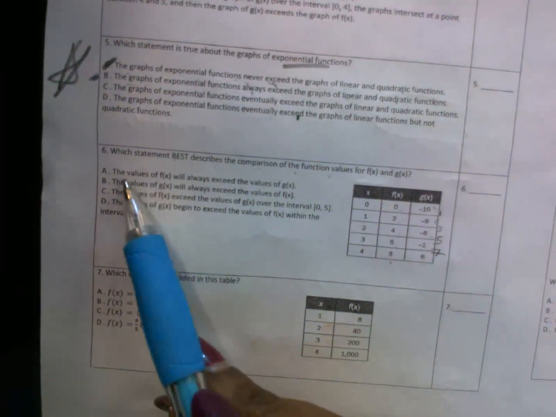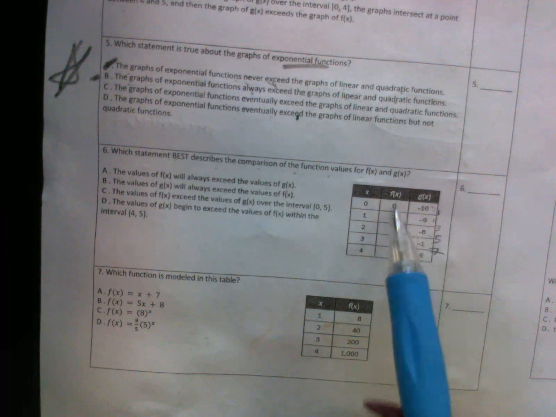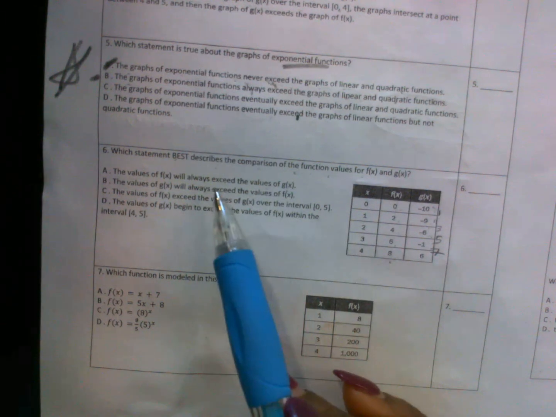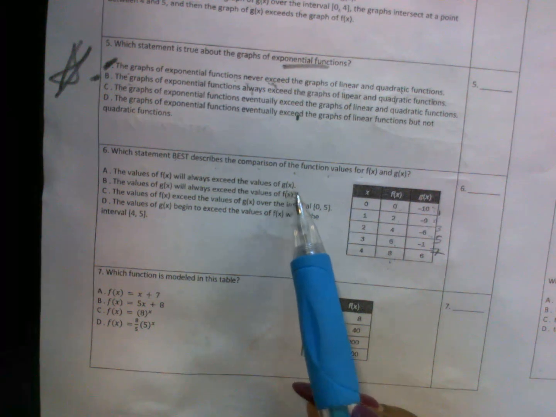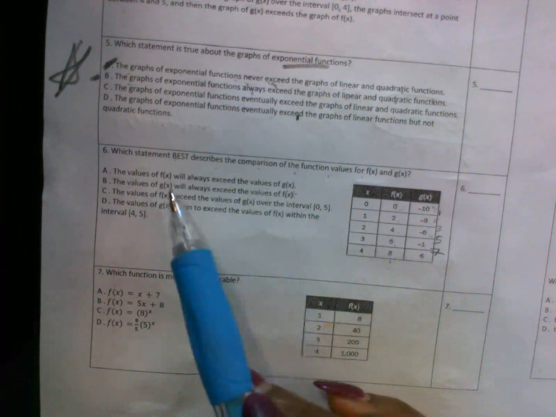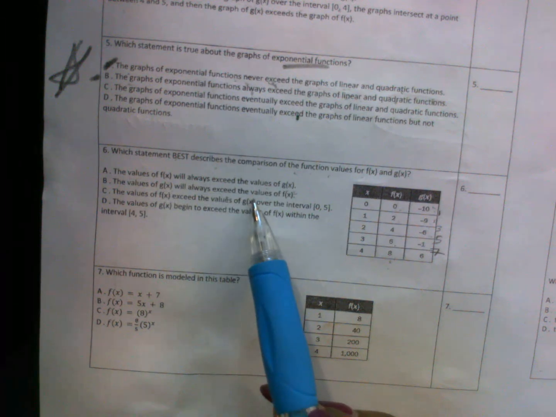All right, so it says the value of f will always exceed. This one is going to always exceed g of x. Okay, and it says g of x will always exceed.